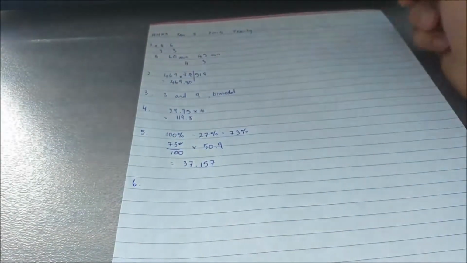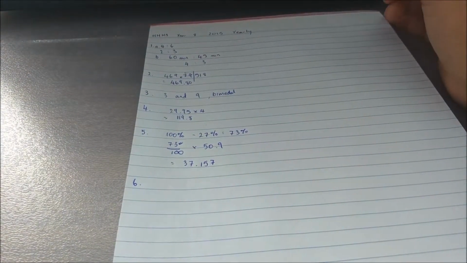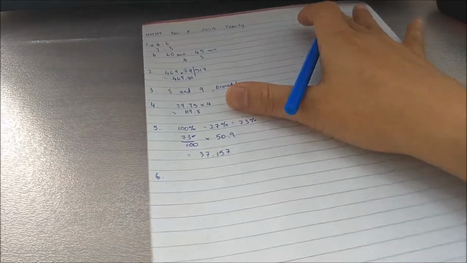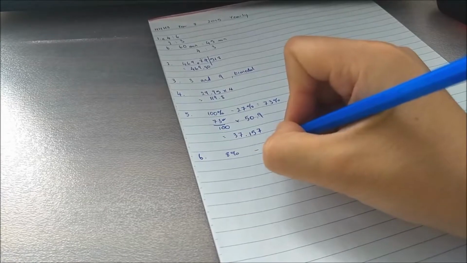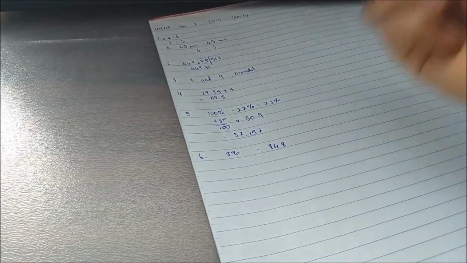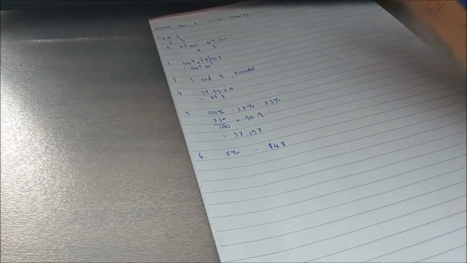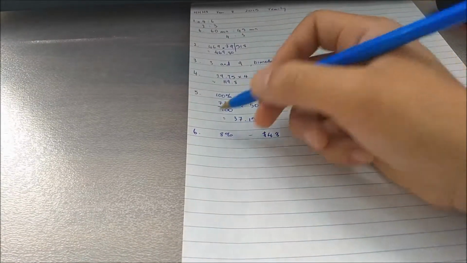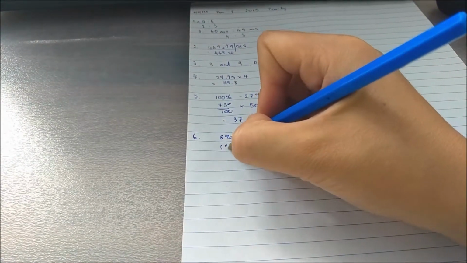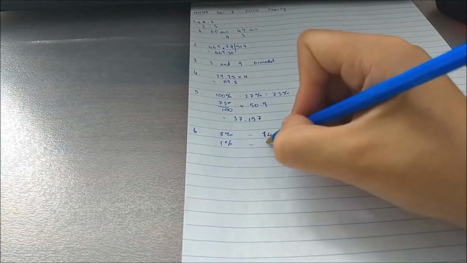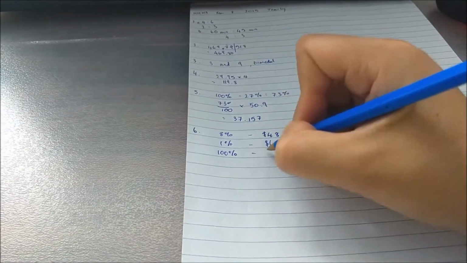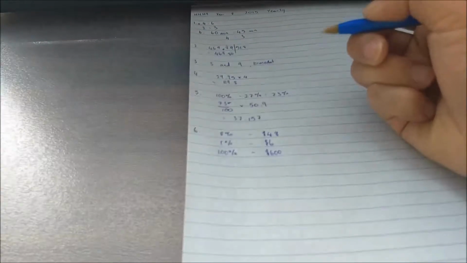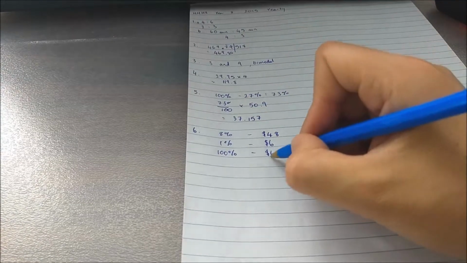Use the unitary method to find the price of the full amount. I was going to use unitary method anyway, regardless of whether the question said to or not. If 8% is equivalent to $48, what is 100%? What is the full amount of money, which means 100%? So we're going to make 8 into 1% first, so dividing both sides by 8. Then, once I have 1%, I can just multiply both sides by 100 to give me 100%. So the full amount is $600.